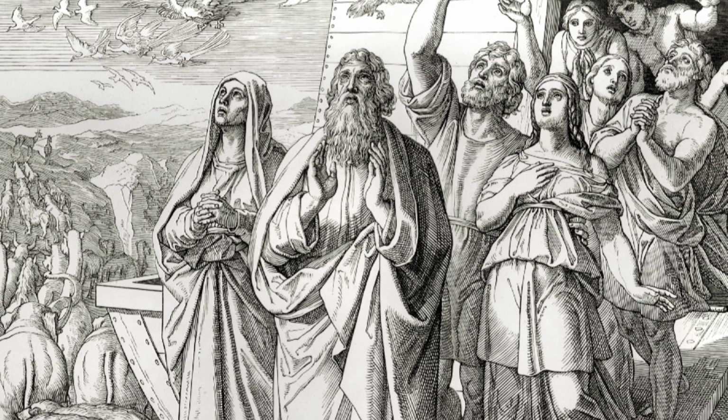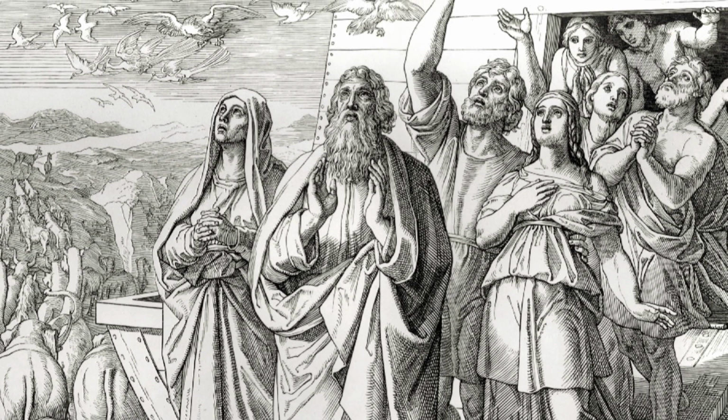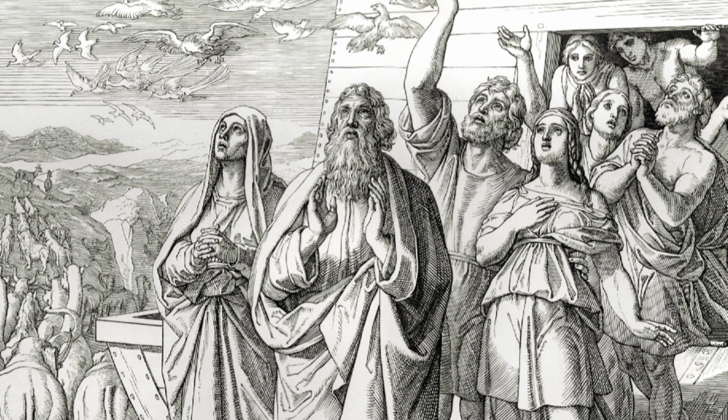If 7 is the number of perfect completion, it makes sense that the numbers adjacent to it have metaphorical weights as well. Unsurprisingly then, 8 represents new beginnings. Notably, after God flooded the earth in Genesis, there were 8 survivors left to repopulate the world: Noah, his wife, their 3 sons, and their wives.